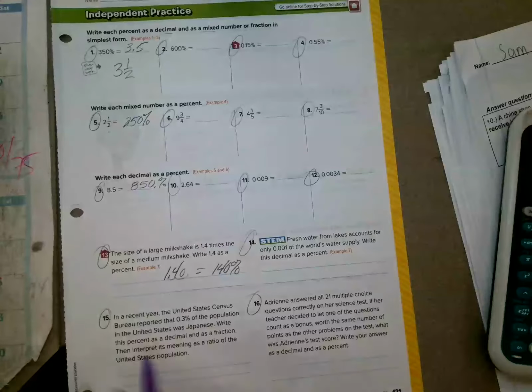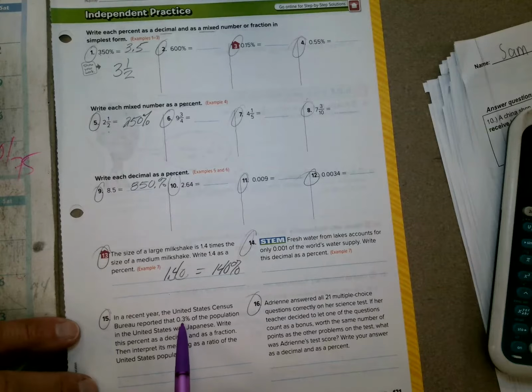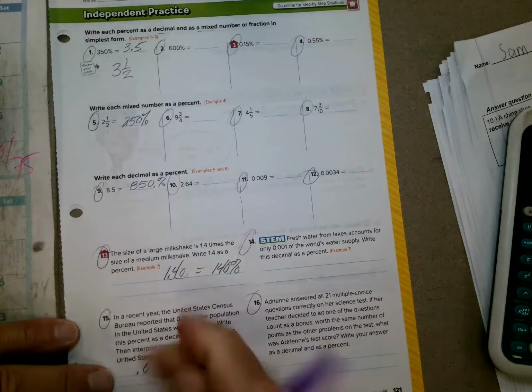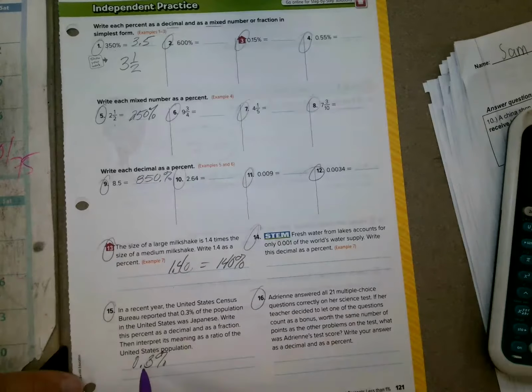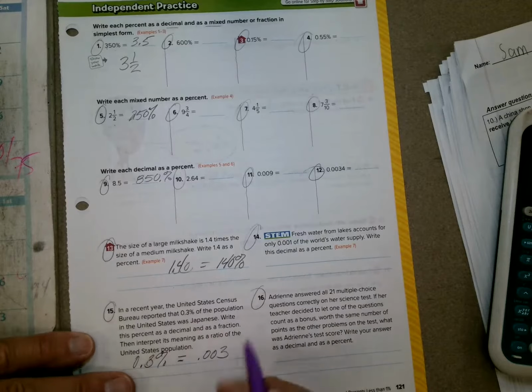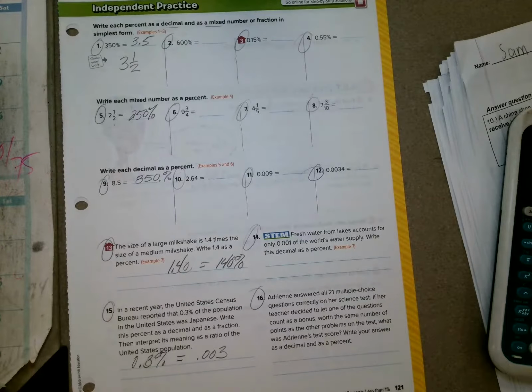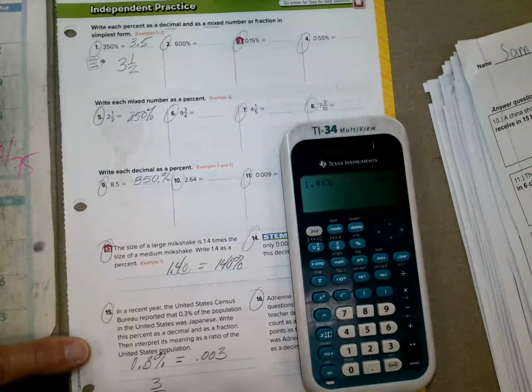Last one that I'm going to do with you is number 15. In a recent year, the United States Census Bureau reported that 0.3% of the population in the United States was Japanese. Write this percent as a decimal and as a fraction. Okay, so 0.3%, excuse me, I wrote that wrong. To change this to a decimal, we move it 2 to the left, and it is equal to that. And that's 3 thousandths. Now, we can change this to 3 over 1,000.